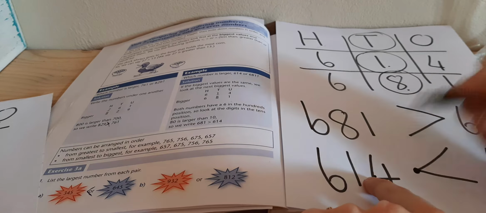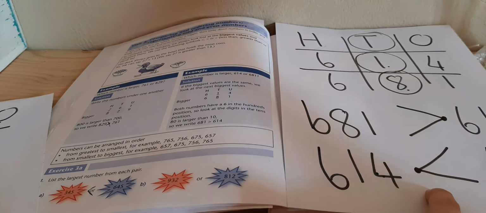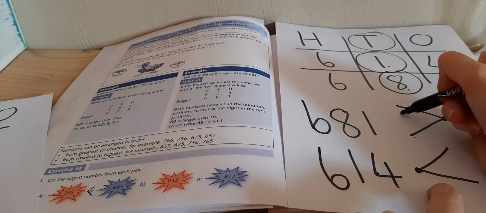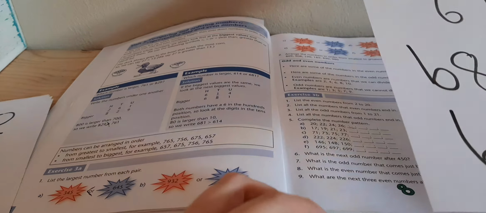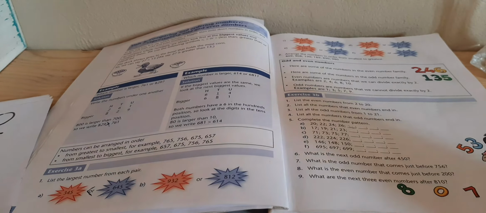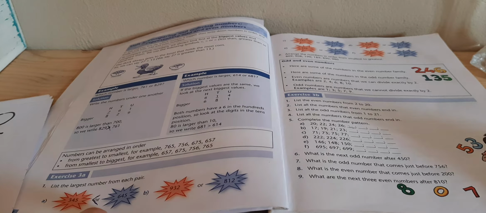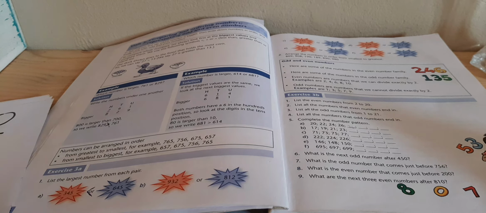So this side is by the 14, this side is by there, and the bigger is by there. Okay, I hope that helps. Now it is time for you to do exercise 3A on your own. So you've got to list the largest number from each pair.